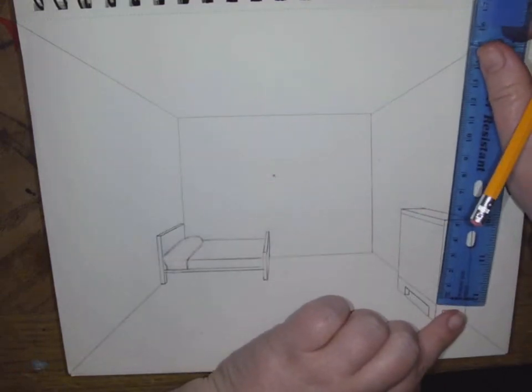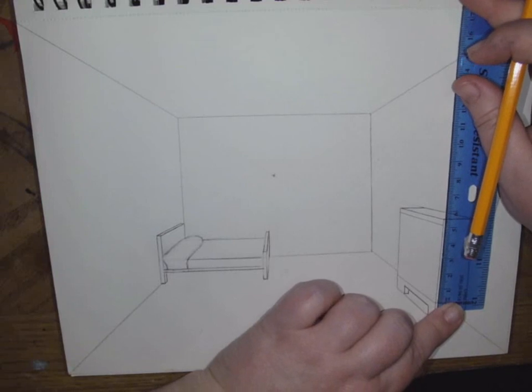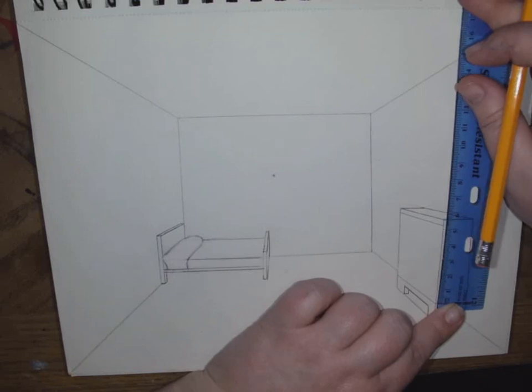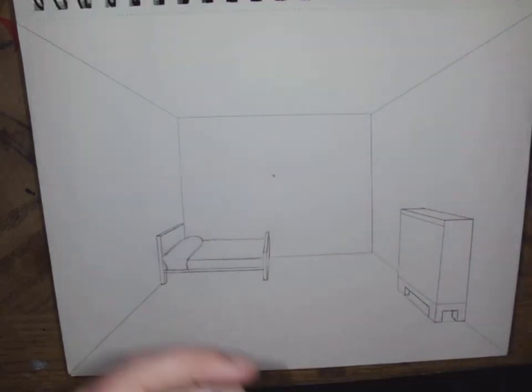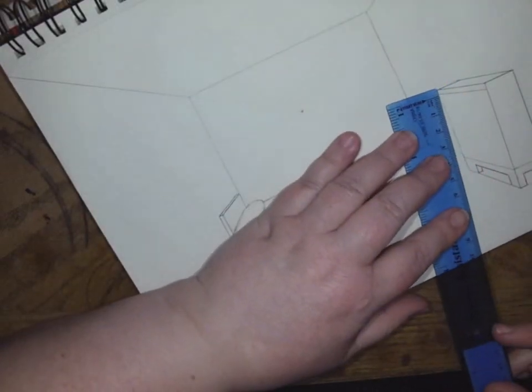Alright, so you don't have to be as precise, but I want it to look good. So I'm just going to measure how far that is. So 5. Maybe make it about 1 centimeter each and give a little bit of space in between. We'll see what we get.